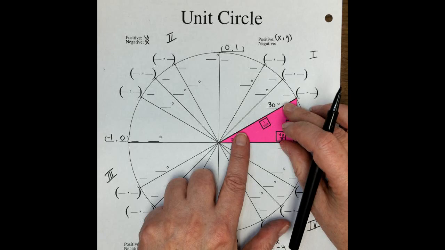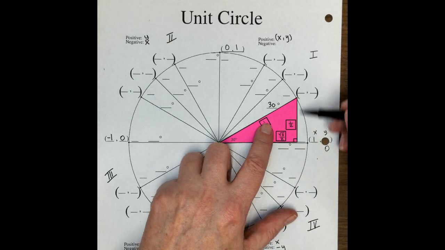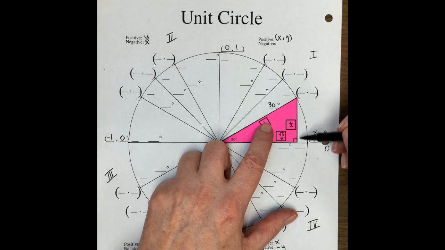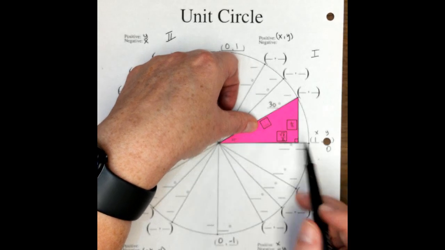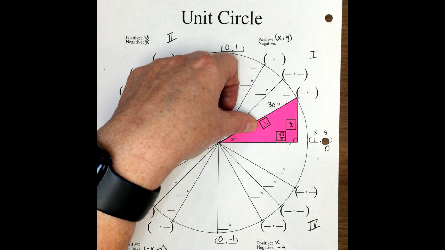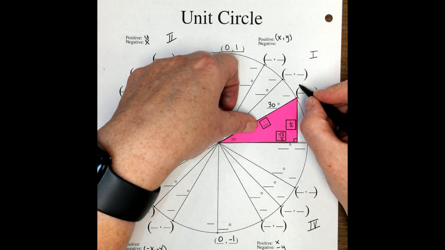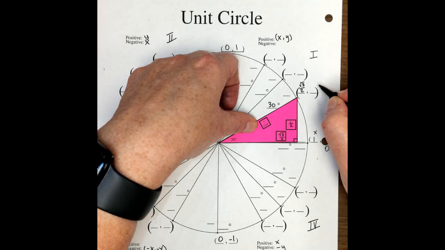So at 30 degrees, this is my y coordinate here, which is 1/2. And this is my x coordinate, which is square root of 3 over 2.